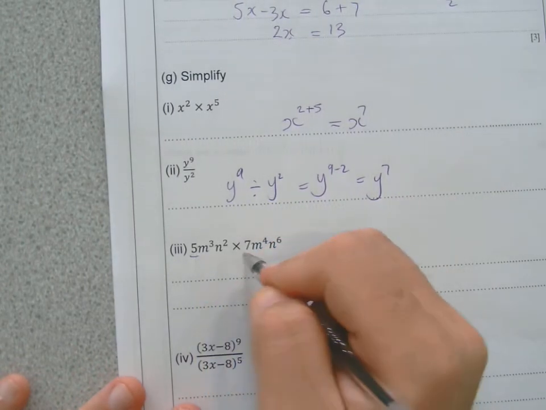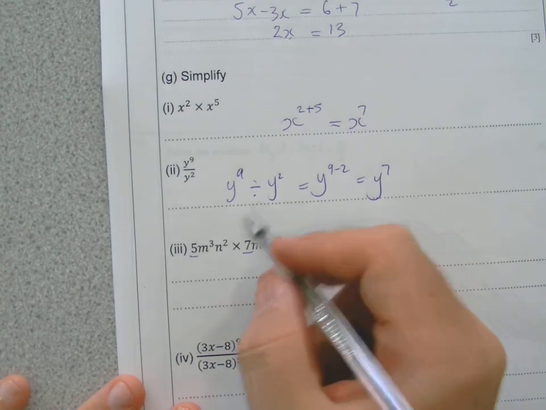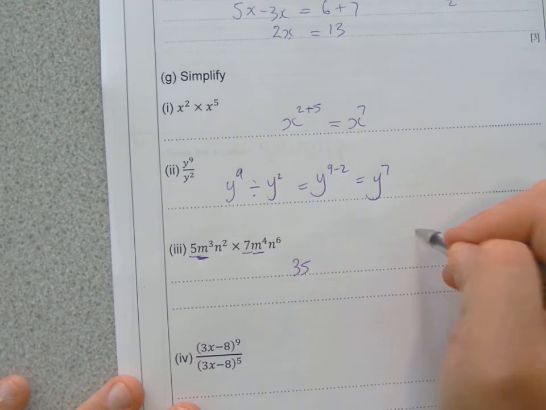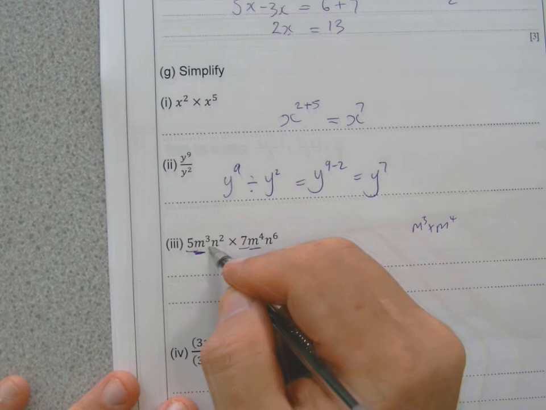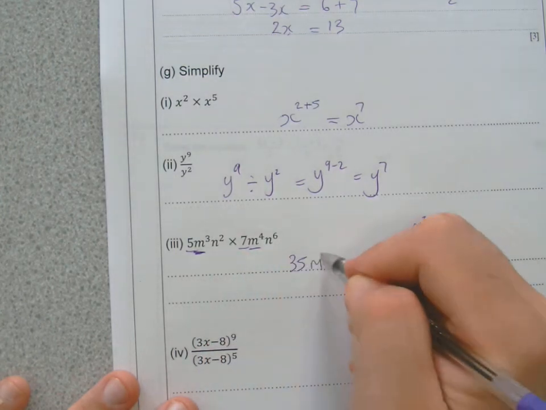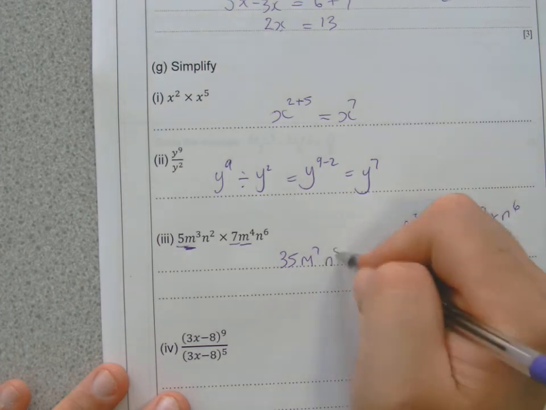When it comes to part 3, do the numbers first. So do 5 times 7. 5 times 7 is 35. So you do that first. Then do the m's. So you've got m cubed times m to the power 4. Now think, when you're timesing, what do you do to the powers? You add them, don't you? So it's m to the power 7. Then do the n's. You've got n squared times n to the power 6. What do you do to the powers when you're timesing? You add the powers. n to the power 8.